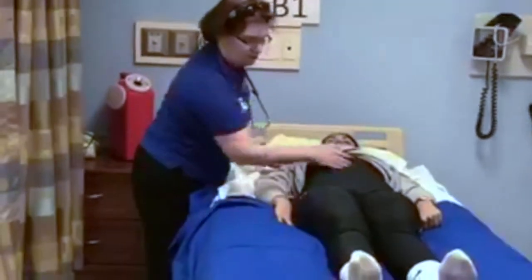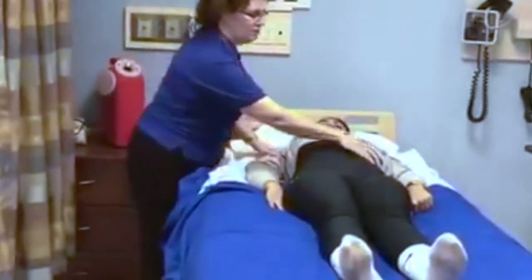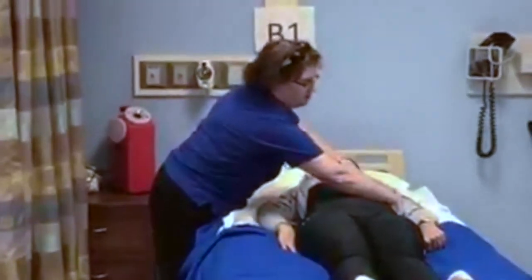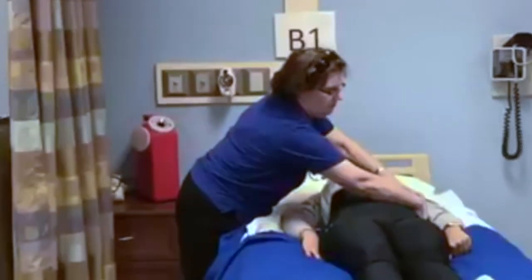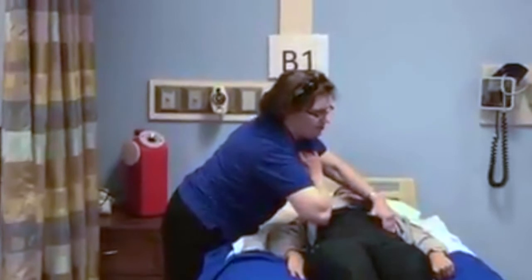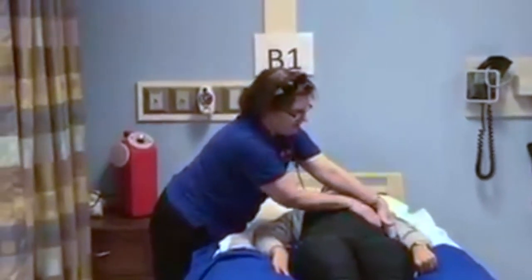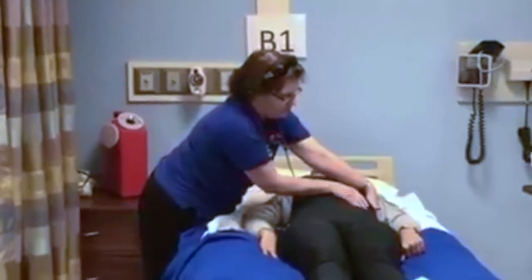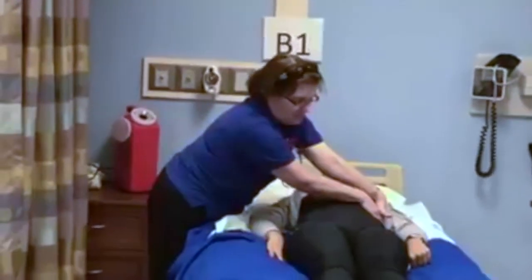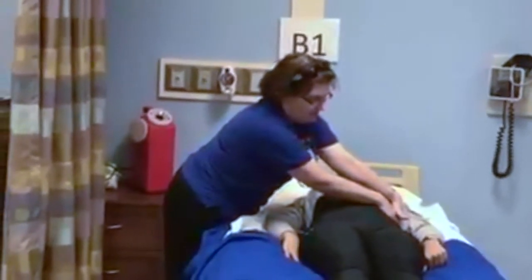You can also palpate the spleen. Also, it's on the left side. It's under the costal margin of the ribs here. You may not be able to palpate that.